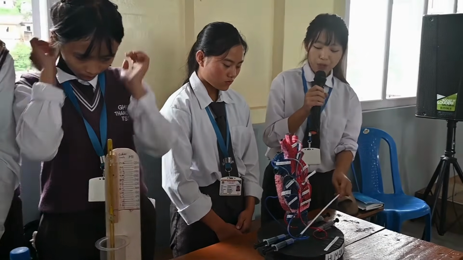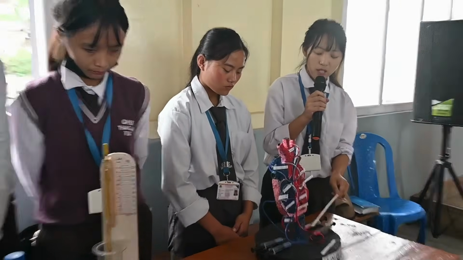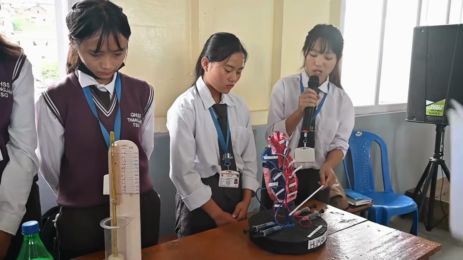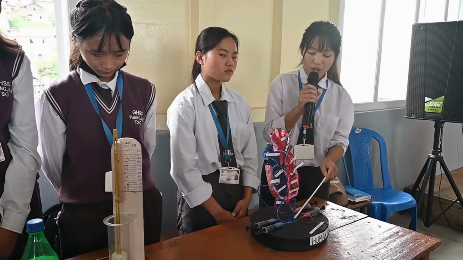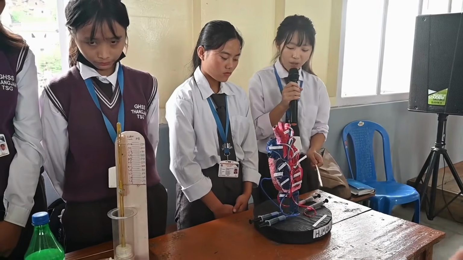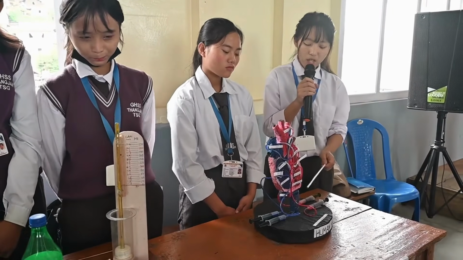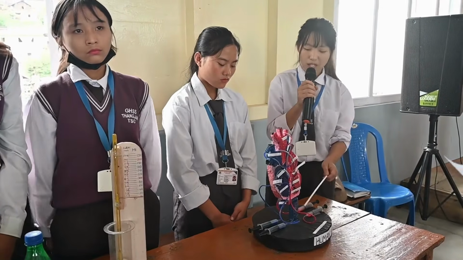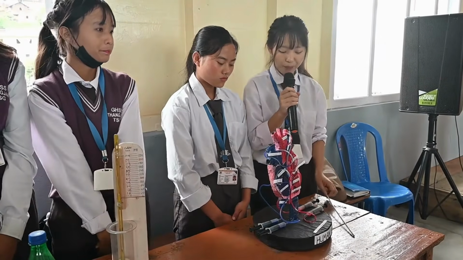The blue color represents the deoxygenated blood, which is low in oxygen, which comes from the body to the heart. And the red color represents the oxygenated blood, which comes from the lungs to the heart and is sent to different parts of the body.